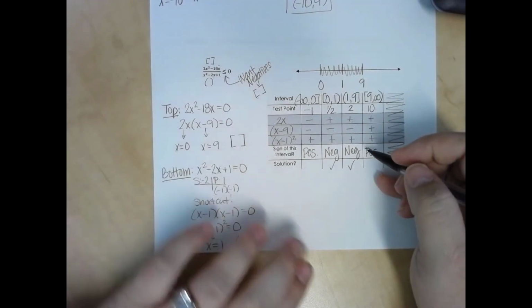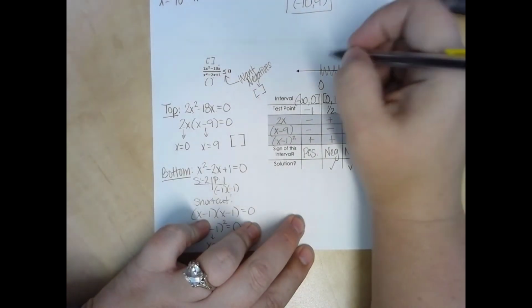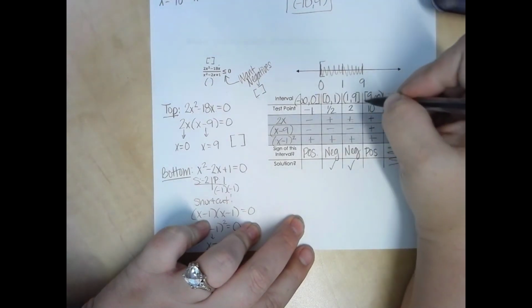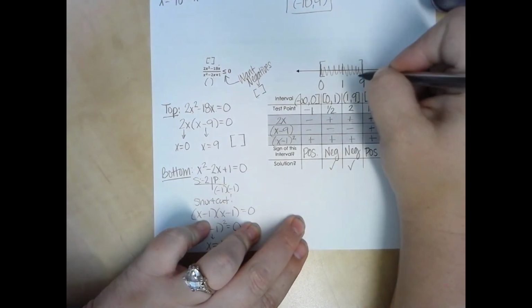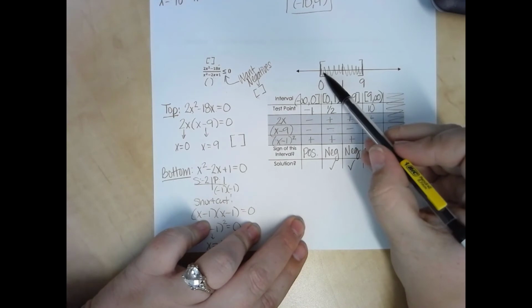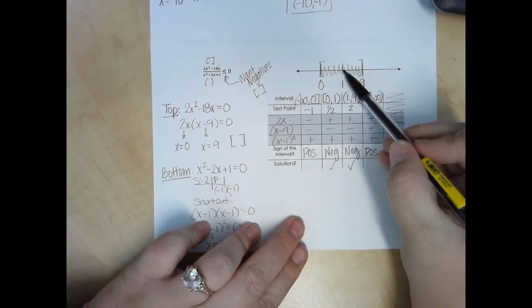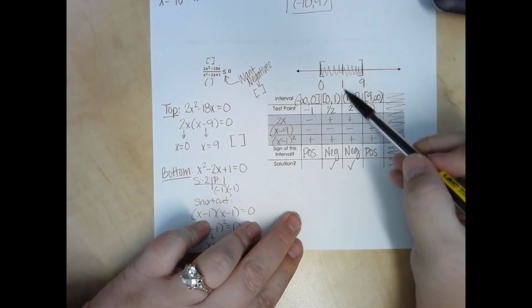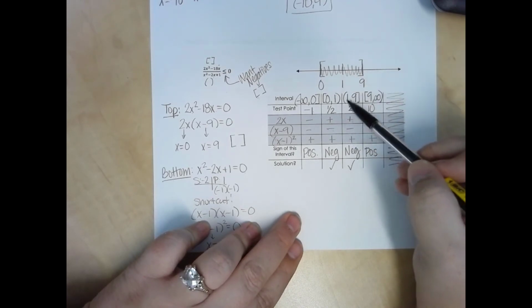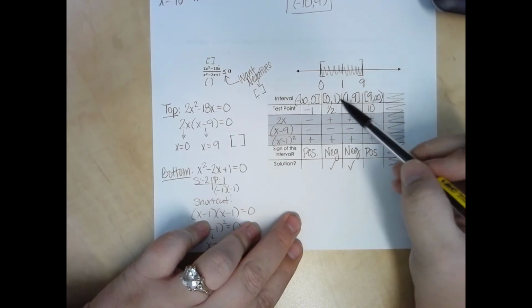And then I just want to check my symbols. 0 has a bracket, 9 has a bracket, and then I just have to decide, is it okay to list this as just 0 to 9, or do I have to break it up at 1? And notice here, I have to break it up at 1 because 1 is not included. 1 has parentheses. We're saying it cannot equal 1.